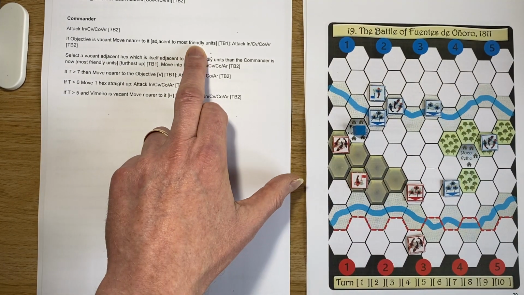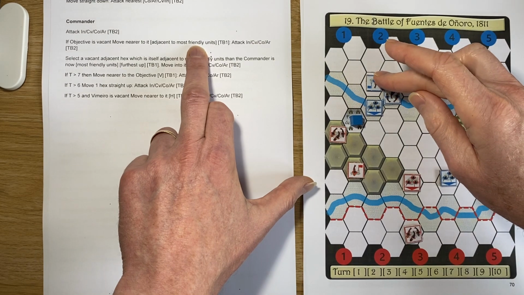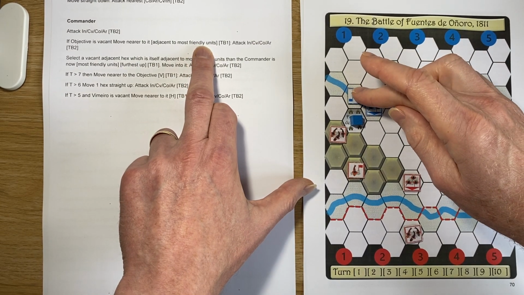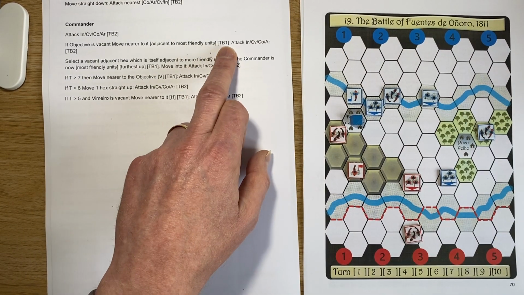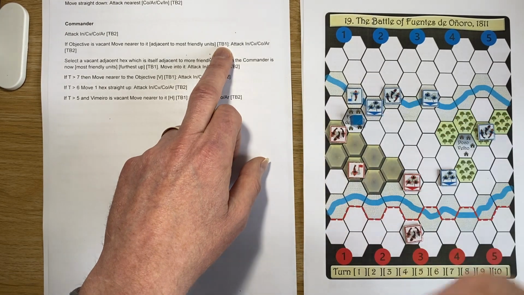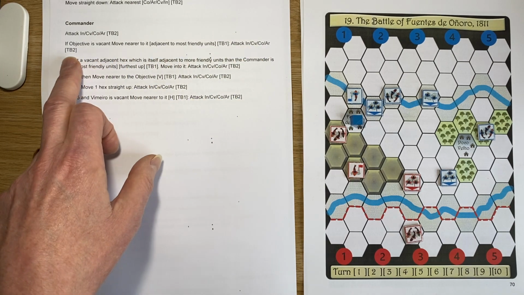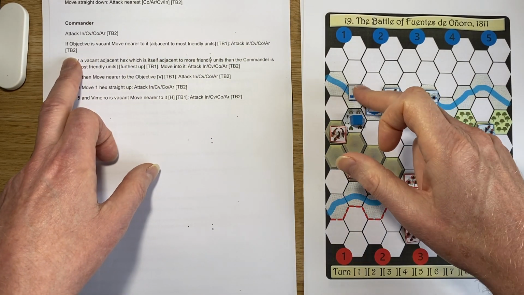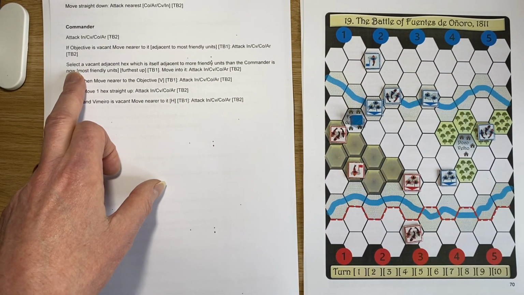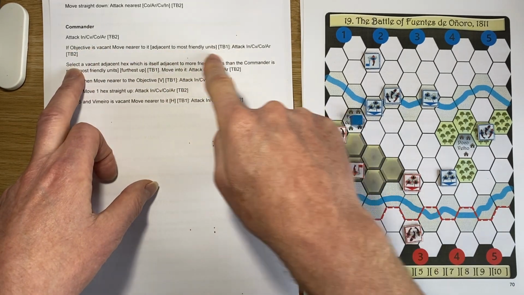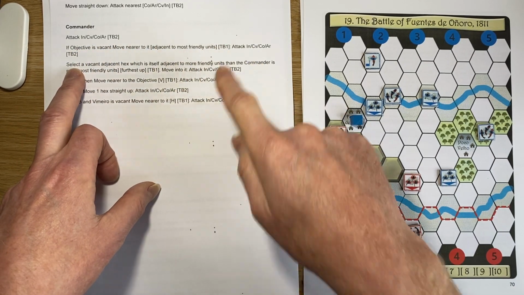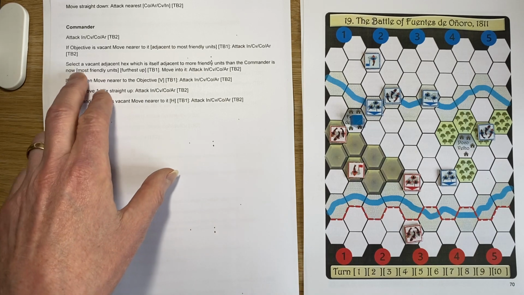And then on his second move, he will move there because it's the only way of getting nearer to it. And then he'll try to attack if he's adjacent to anyone at that point. Again, that instruction is quite specific to specific maps with specific objectives and so on.